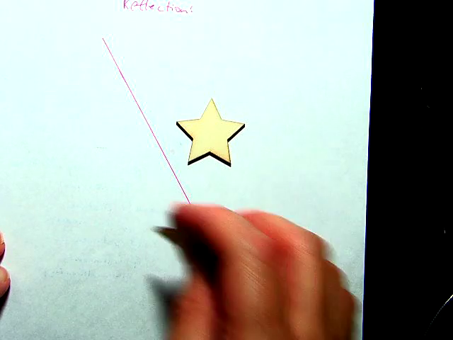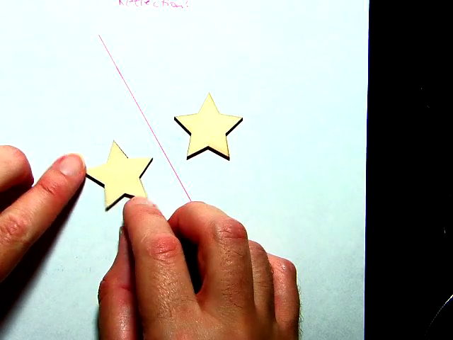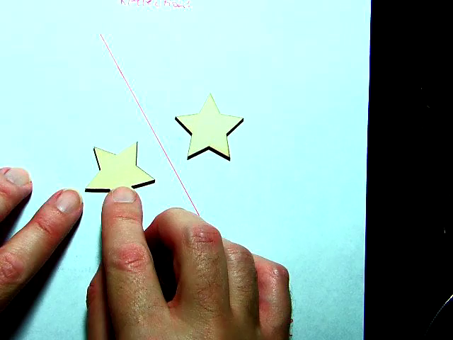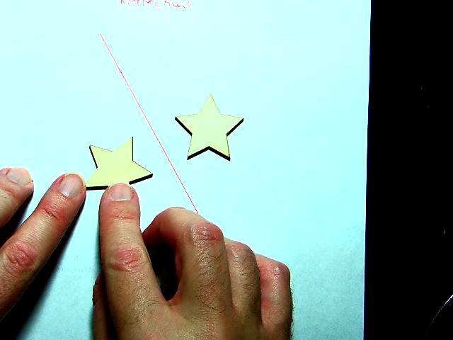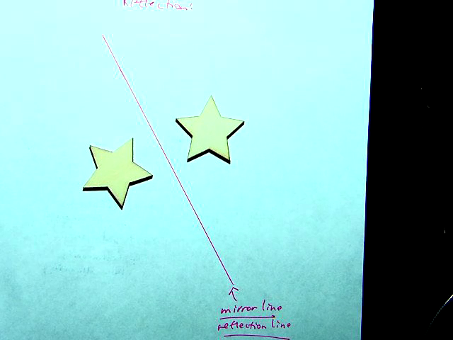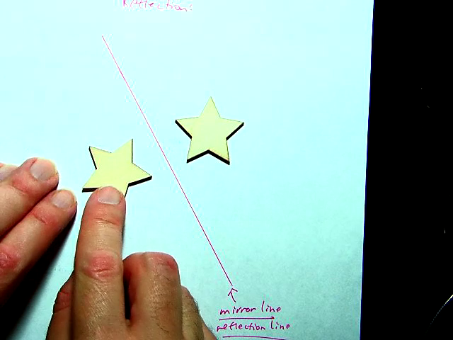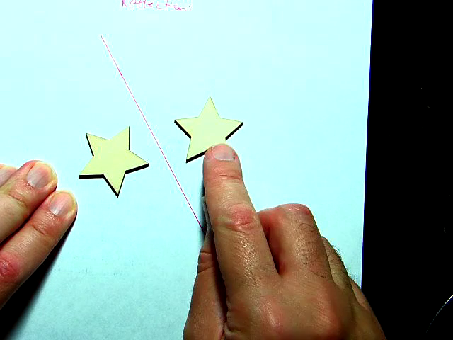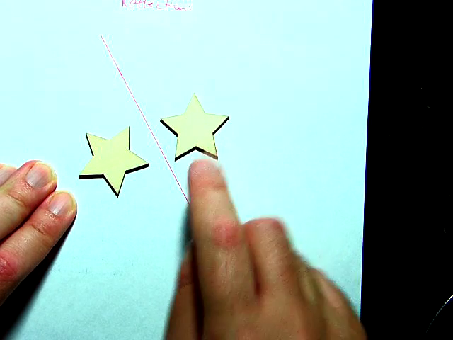Let's actually take a look at what a pre-image would look like and what the image would look like. So I've lined these two stars up in such a way that they are pretty close to being a reflection. It's as if they're looking at each other through a mirror. If one of them moves up, the other one is going to move up too.